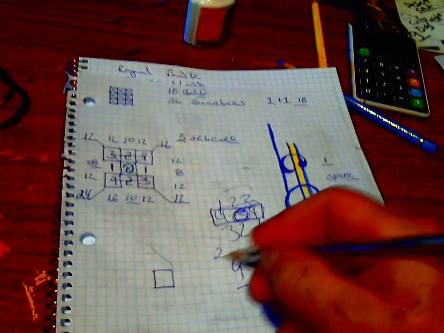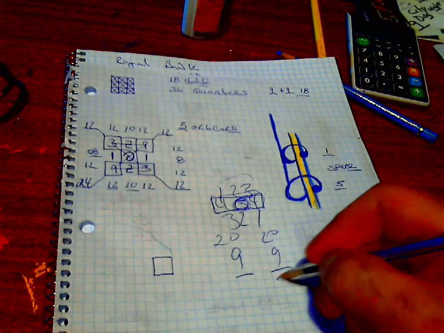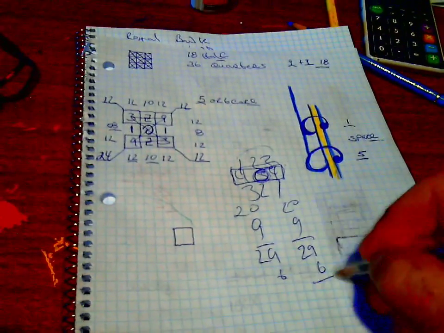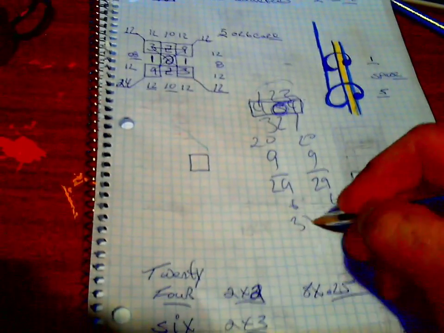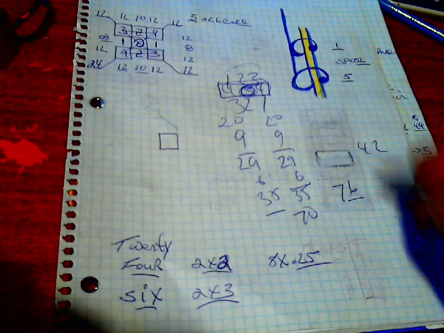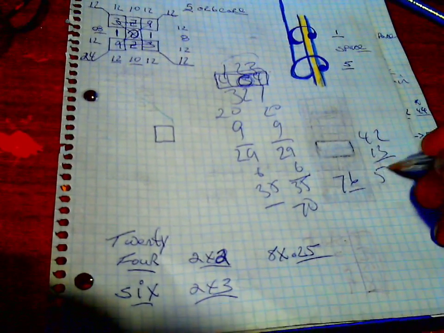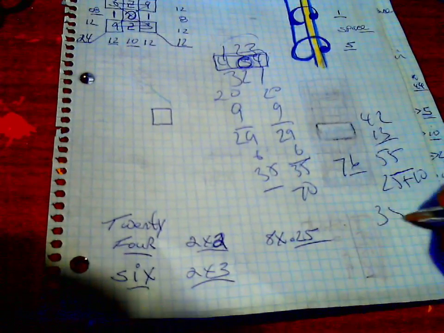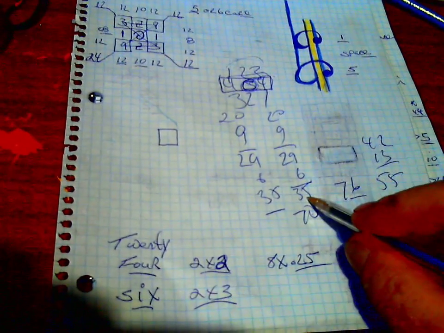5 and 4 is 9 and 20. 29 and 29 plus 6 equals 35, and 35 equals a total of 70. 0 equals 6 to a total of 76. Equals 42, equals 13, equals the spirit of 55. 5 by 5 is 25, and 10 equals 35 again. And we're back to the beginning.